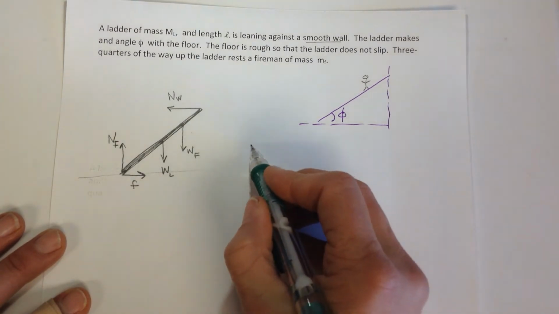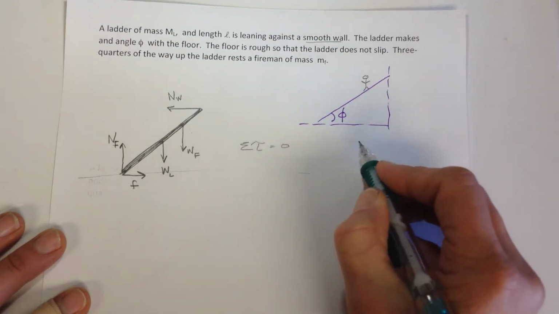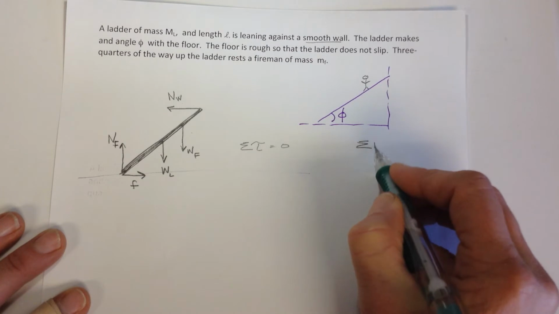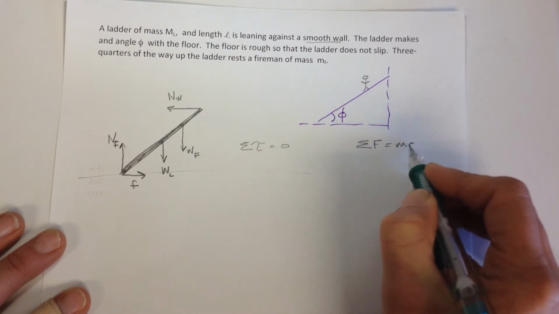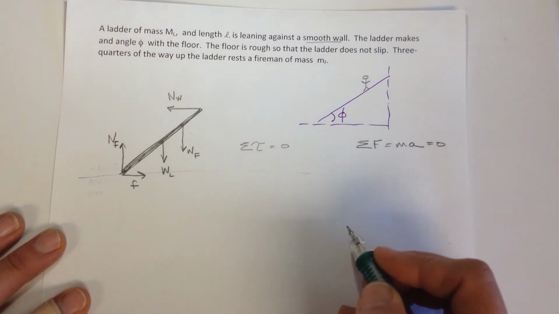So our conditions for static equilibrium are that the sum of the torques has to be equal to 0, and for translational equilibrium, the sum of the forces has to equal the mass times acceleration, which we know in this case is going to be equal to 0.